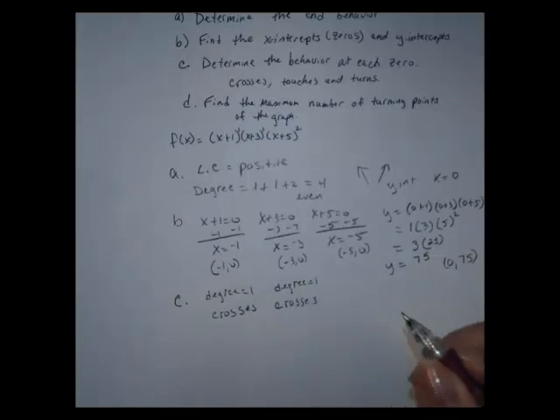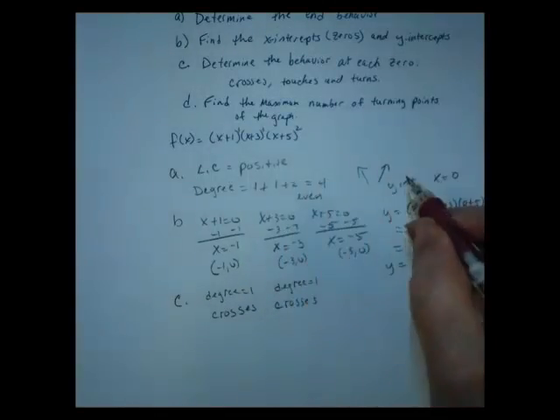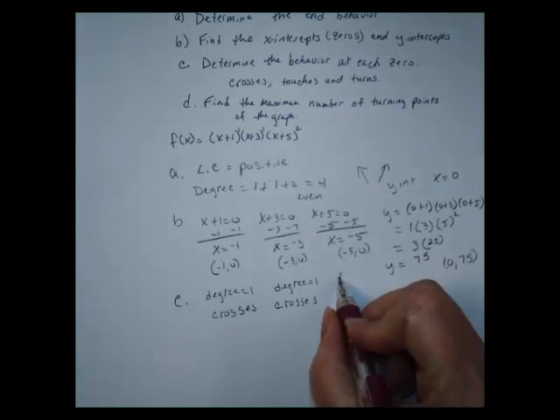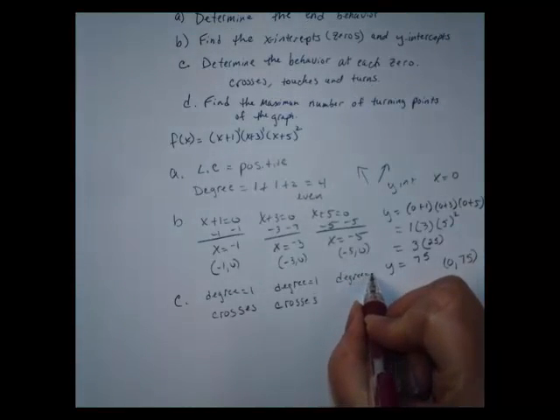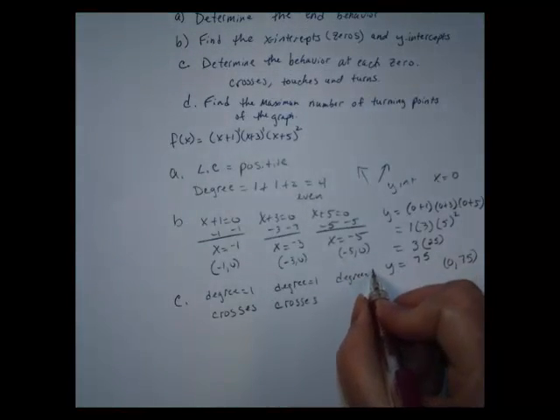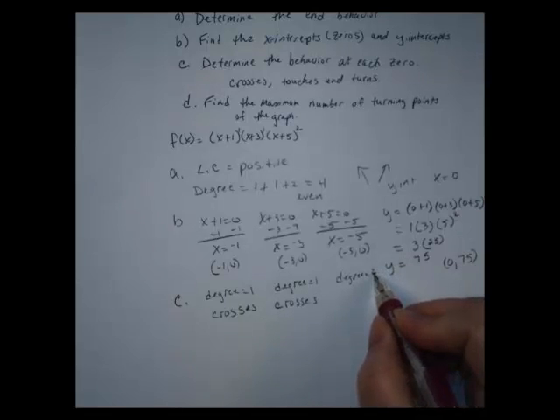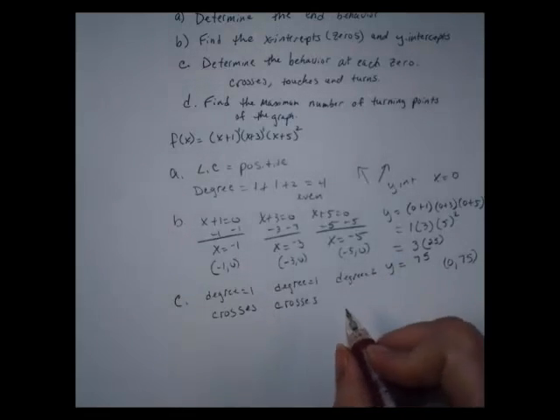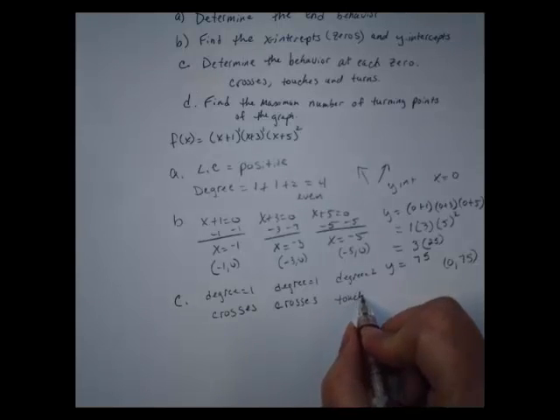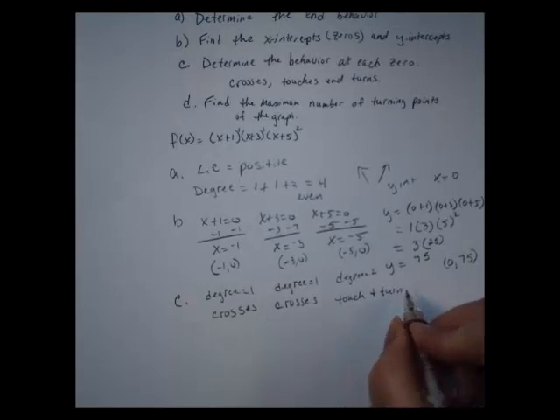And on this one here, our degree is going to be 2. So you can see this as a degree or multiplicity. It does not matter either way. So 2 being even does two things, right? So this will touch and turn.